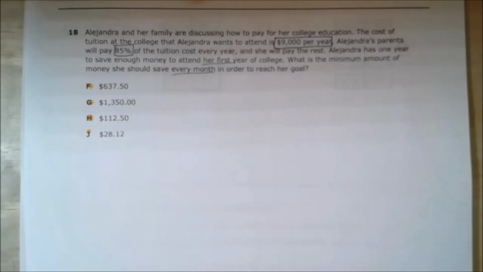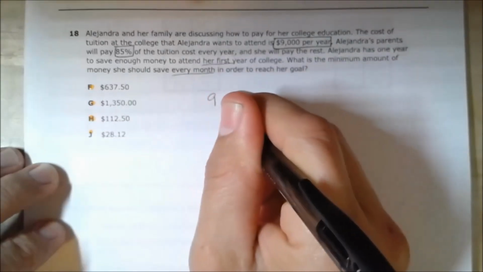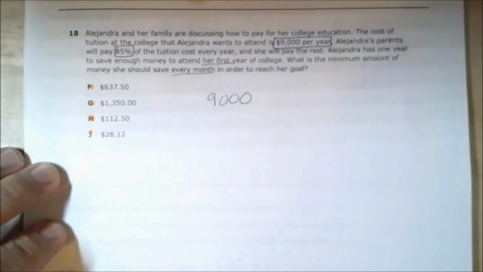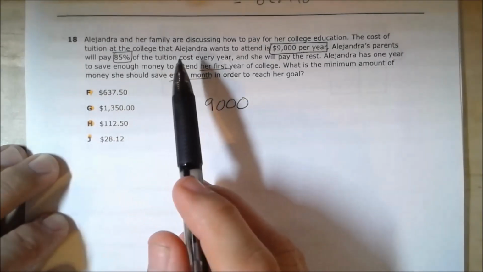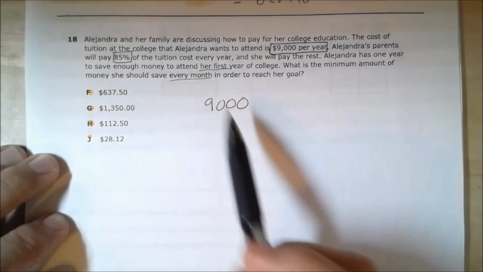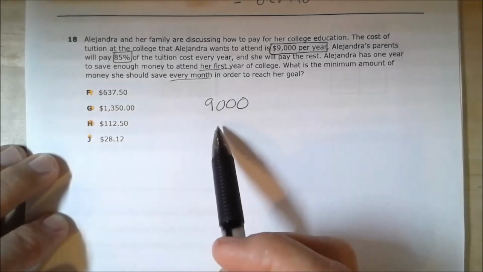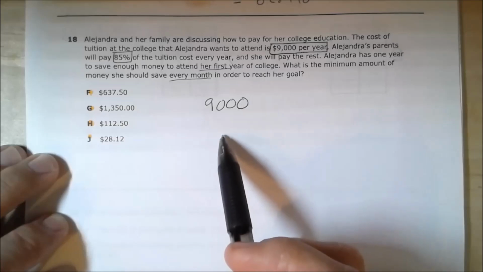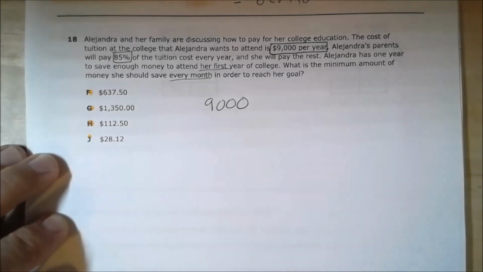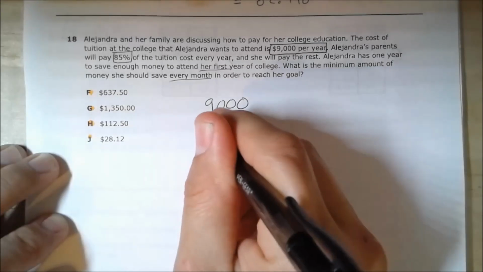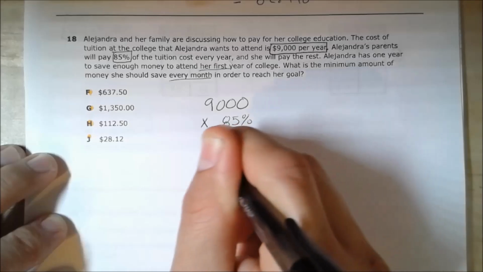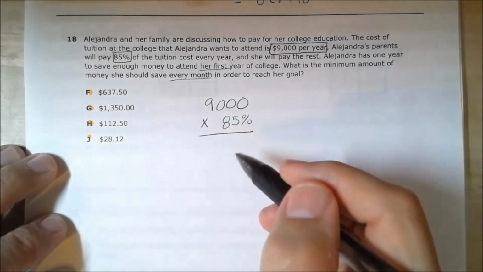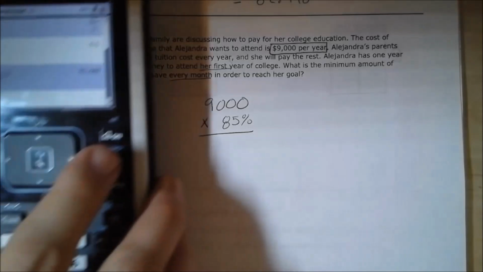Okay, well, let's think about it. She wants to reach her goal of $9,000 because she wants to be able to pay for her first year of college. She needs $9,000. The first thing we need to do is figure out, because her parents are paying 85% of each year's cost, what is 85% of $9,000? Because once we figure that out, we can subtract that amount from $9,000 and see how much Alejandra is actually going to have to pay out of her own pocket. So to figure that out, I need to do 9,000 times 85%. Now remember, I need to convert this percent to a decimal in order to get the correct answer. But that's where we're going to start.